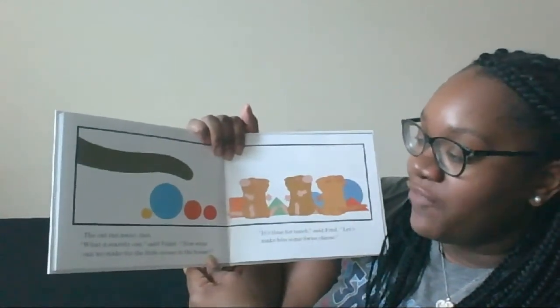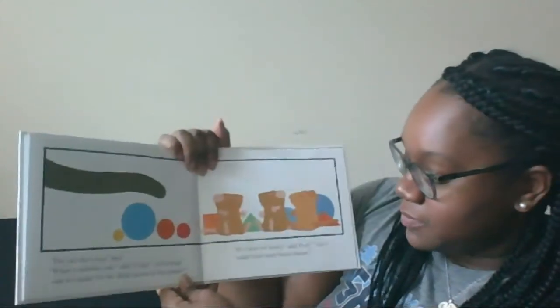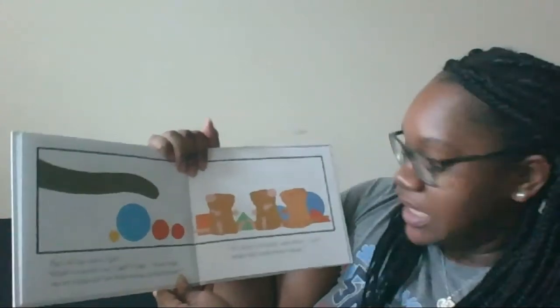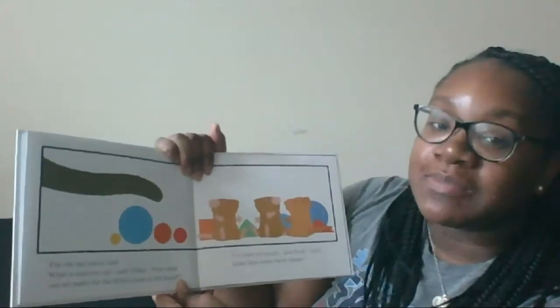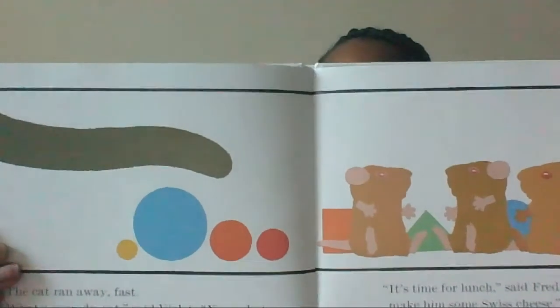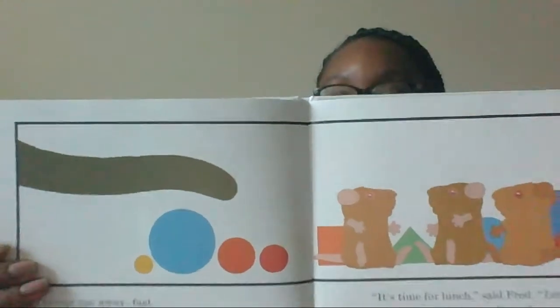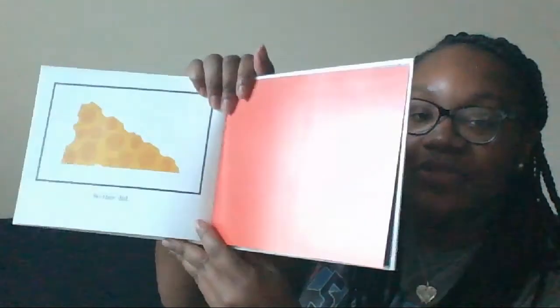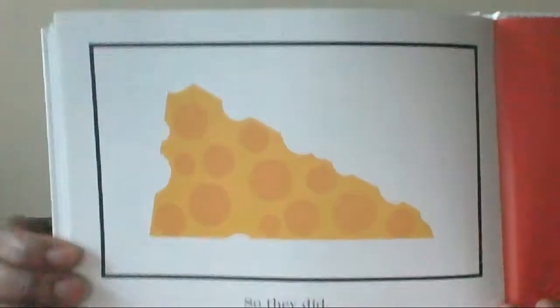Now what can we make for the little mouse in the house? It's time for lunch, said Fred. Let's make him some Swiss cheese. So they did. The end.